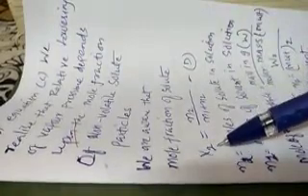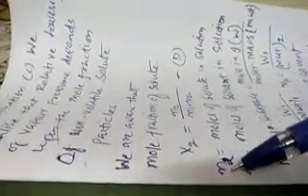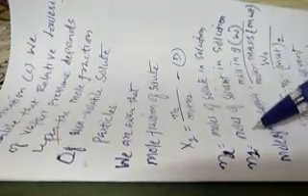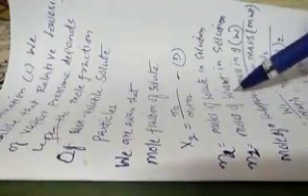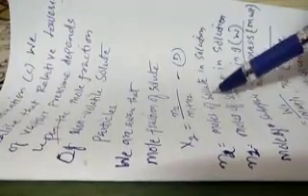We are aware that mole fraction of solute X2 is equal to N2 divided by N1 plus N2. This comes from the definition of mole fraction, where N2 is the moles of solute and N1 is the moles of solvent. That is what we need to remember.